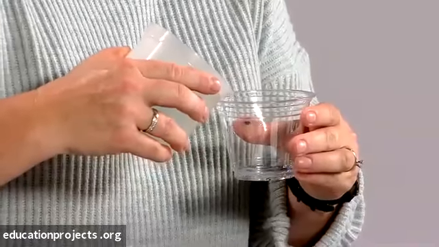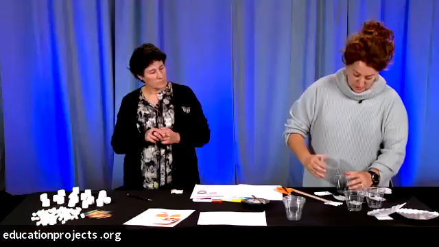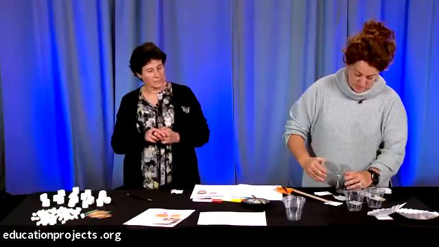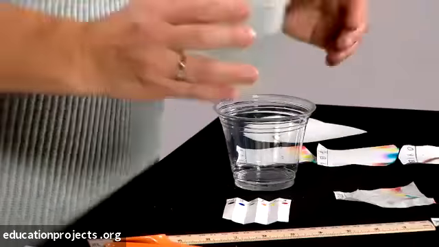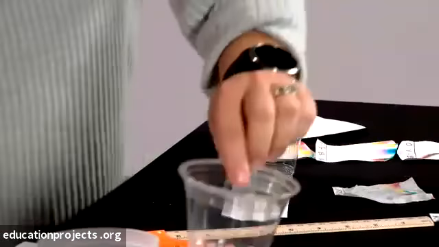You can write salt solution at the bottom of your cup for your students. It's always best to put it on a flat surface first, just so that you know you're getting the right amount. Jane, I'm going to let you do that to your cup.